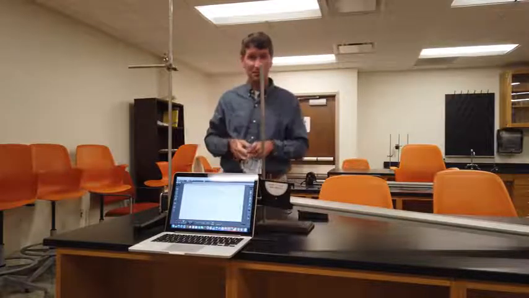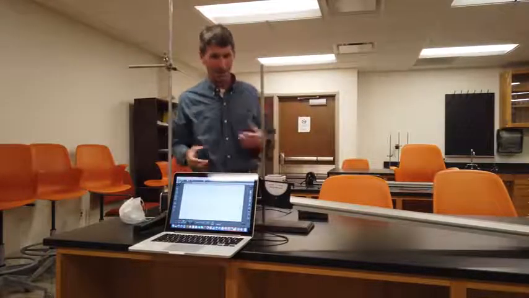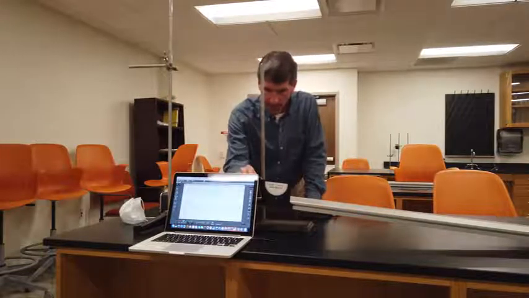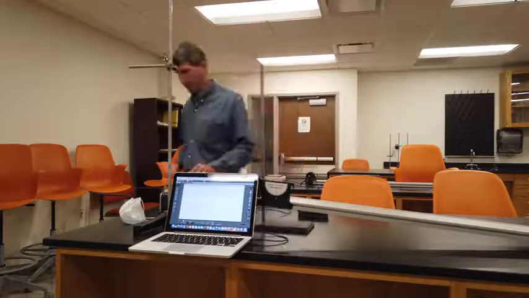I'm also going to take off my mask because there's nobody else in the room now. I had to have it on when somebody else is in the room. Change this to narrow beam. Make sure that this is headed down the track properly.